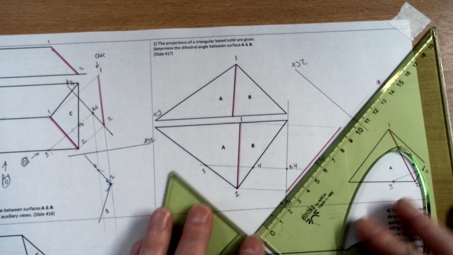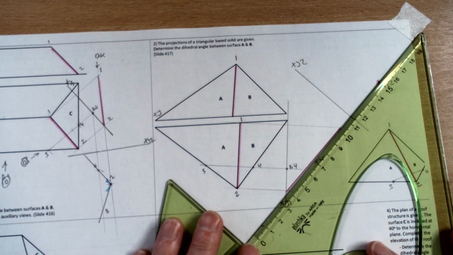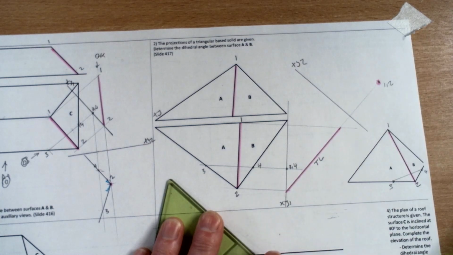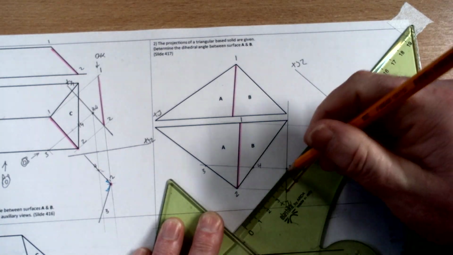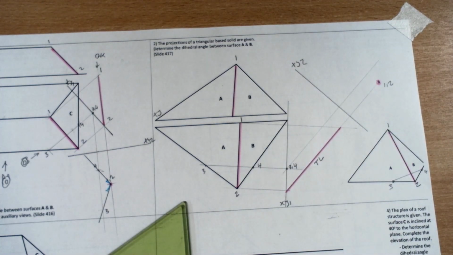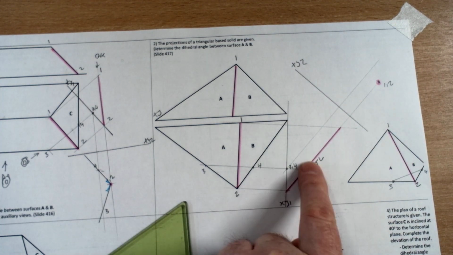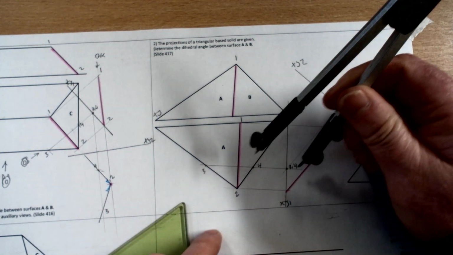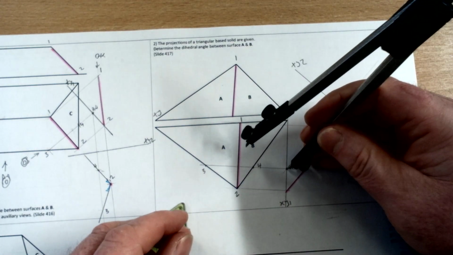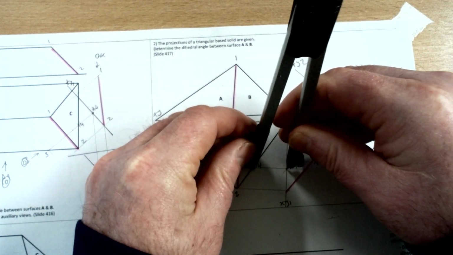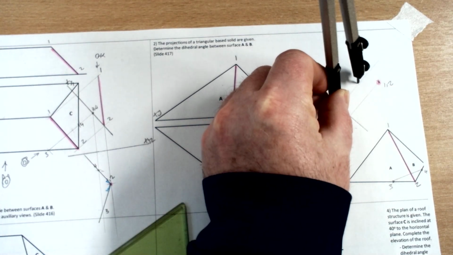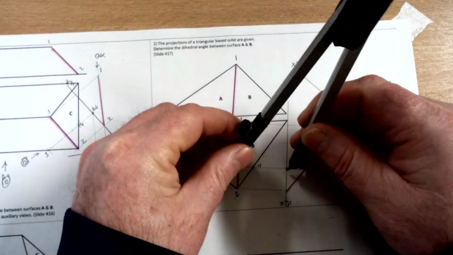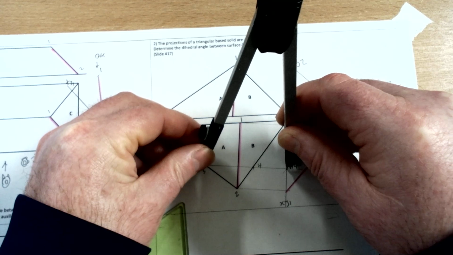Then you project them up at our auxiliary angle, and we're projecting from here, last XY line back. So again, 4 is the close one, and 3 is the further away one.